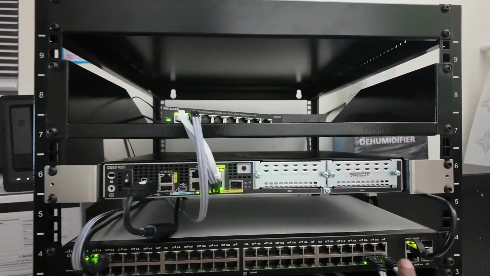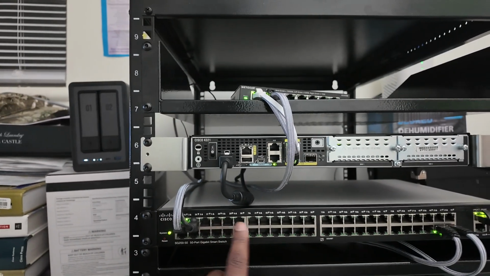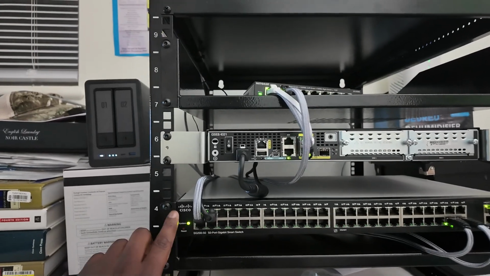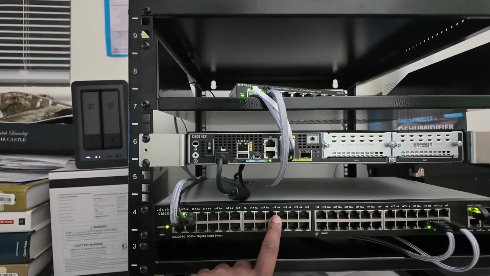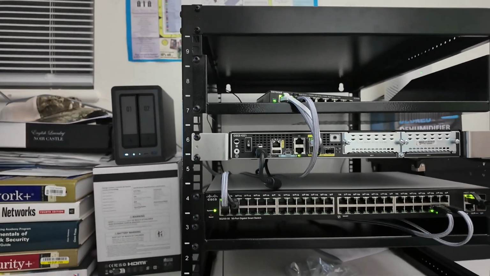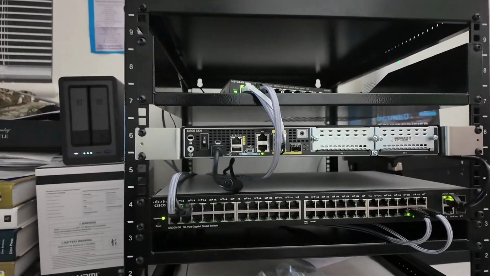Obviously 2 are for the internet access, so 48 are working. So this switch is able to know where to send information. Is it this port, this one, or this one? And that's why we segment these ports into VLANs.